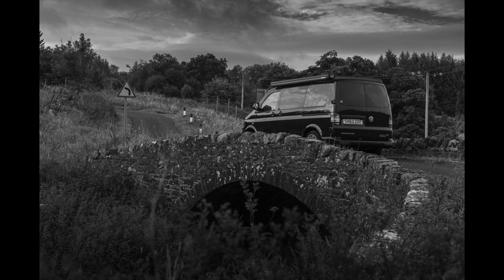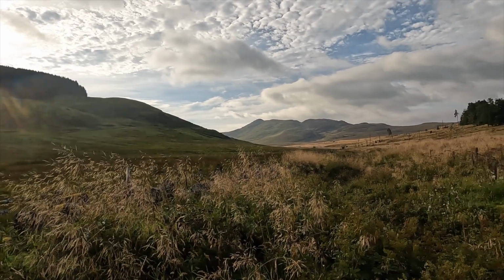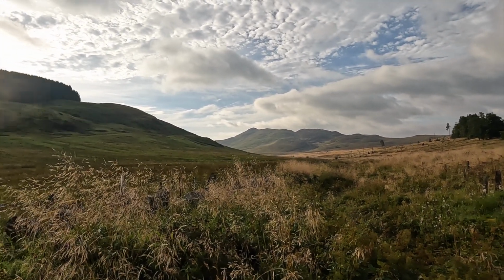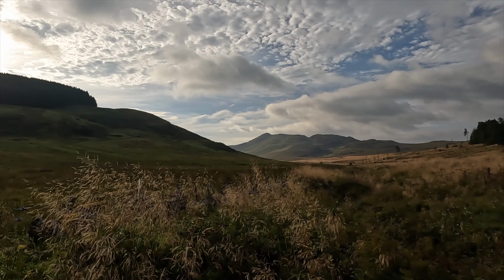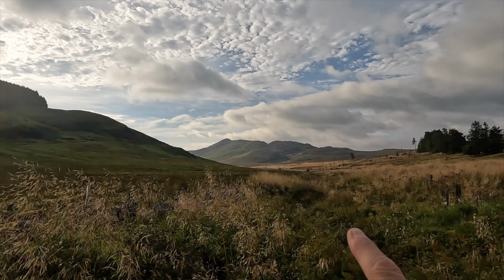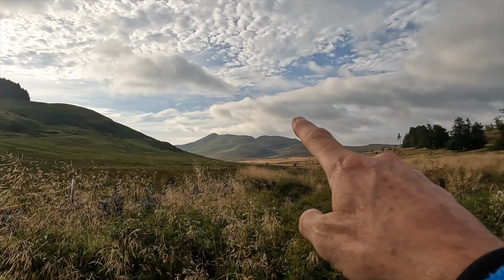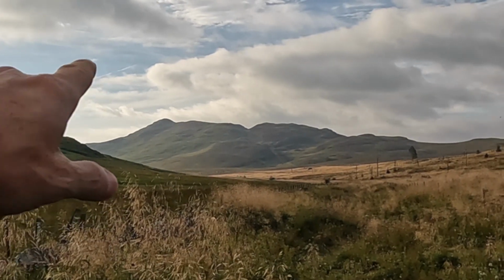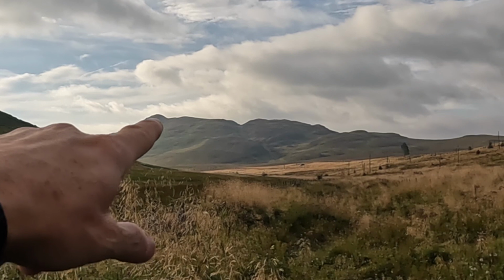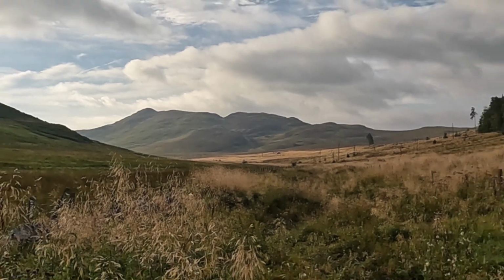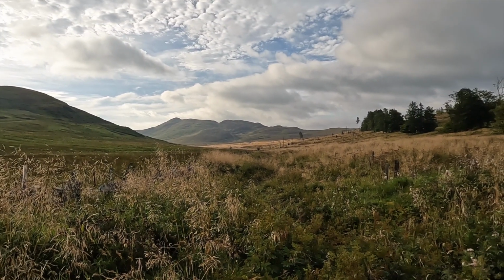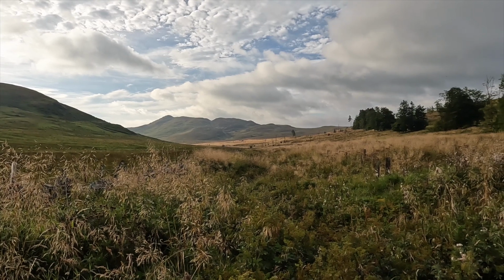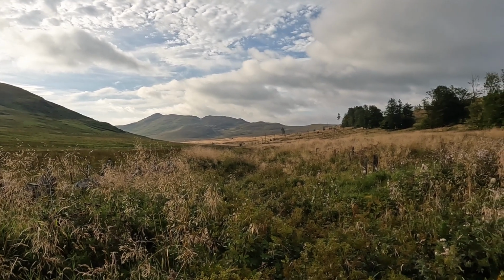Right, so I've pulled over and as you can see, the sun's coming up over the trees in the east, and we've got the Sheriff Muir Hills up in the background, and that peak you can see up there where my finger is called the Myatt, spelt D-U-M-Y-A-T. So some people might say Dumyat, but it's pronounced the Myatt.